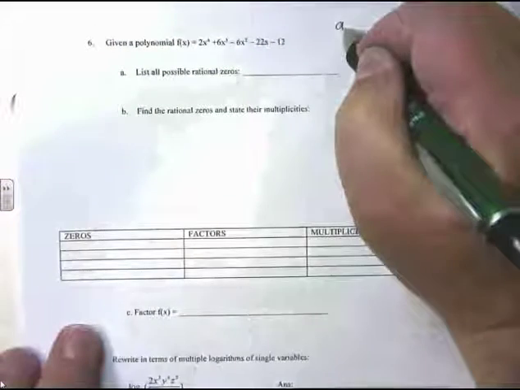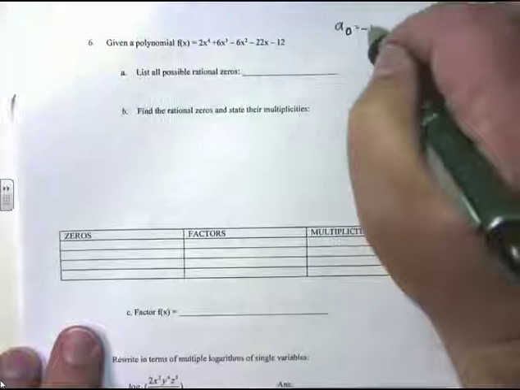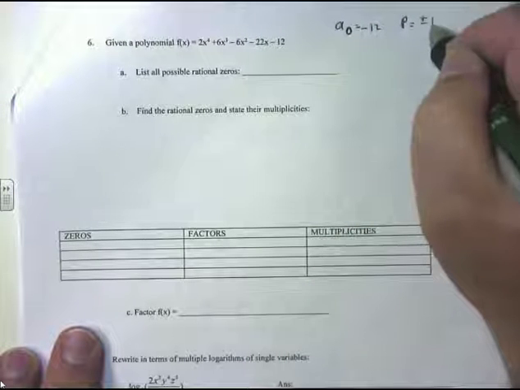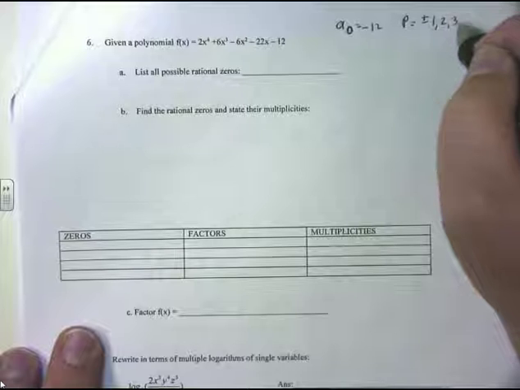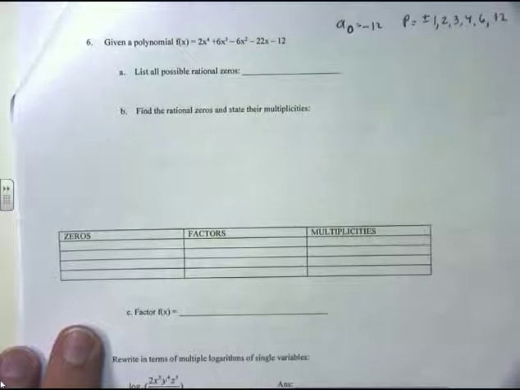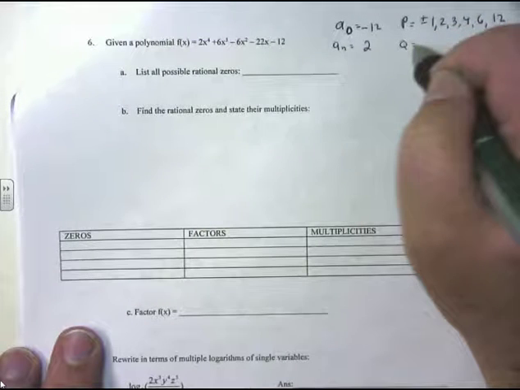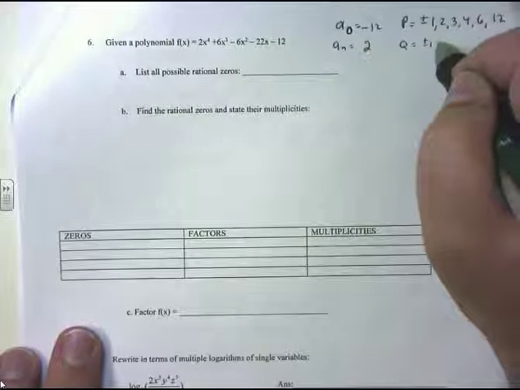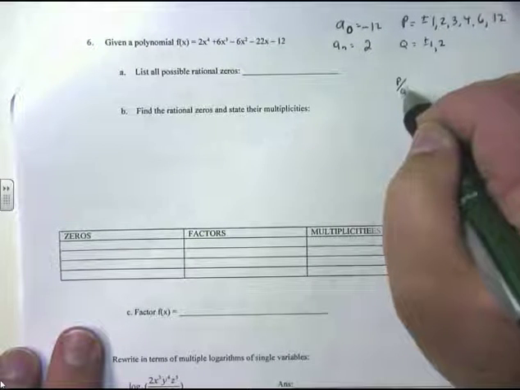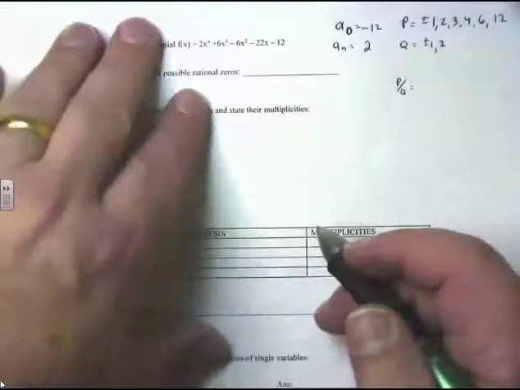Well, on this problem, your A0, your constant term, is negative 12. P are the factors of the constant term, negative 12. That's plus or minus 1, 2, 3, 4, 6. What else divides negative 12? And 12 itself. AN, your leading coefficient, is 2, where the numbers that divide 2 are plus or minus 1 and plus or minus 2. So the list of possible rational zeros is any way I can take a P and divide by a Q. So taking a P and dividing it by Q, here we go.